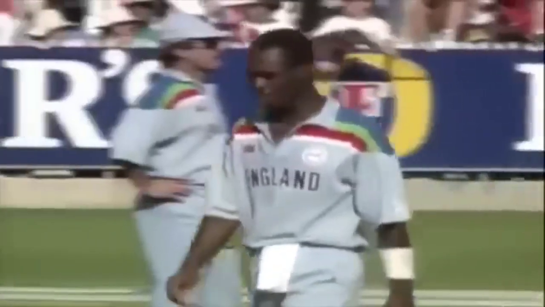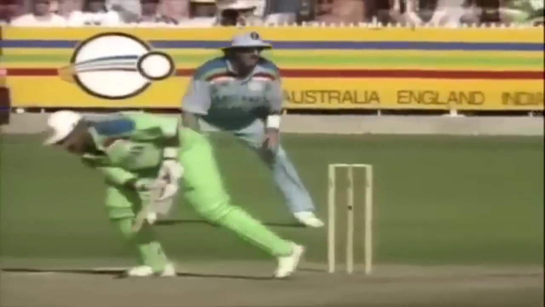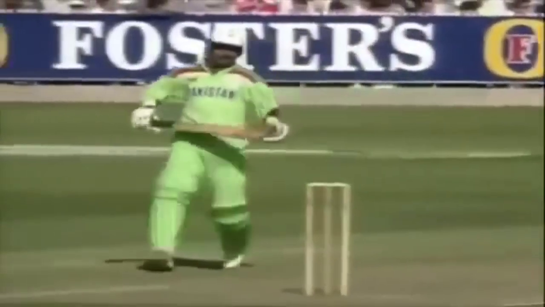Chris Lewis completely deceived Javed Miandad. A little bit of extra pace and angled in towards the leg stump. Javed Miandad gets his right leg right out of position. Because in fact he's in no position to play a shot at the ball by the time he's finished. It's almost an involuntary stab with the bat. I suppose you could just say that he's tried to compensate, tried to get the bat across before it's too late.